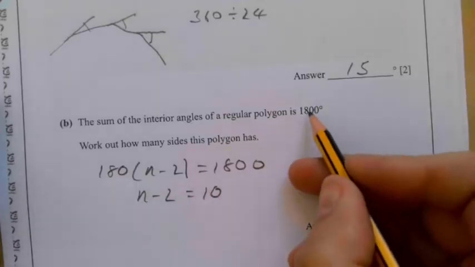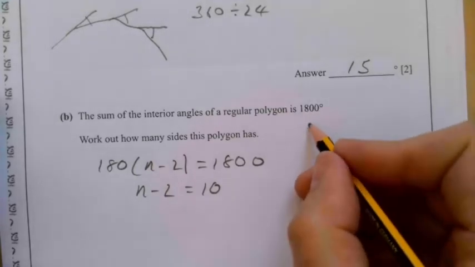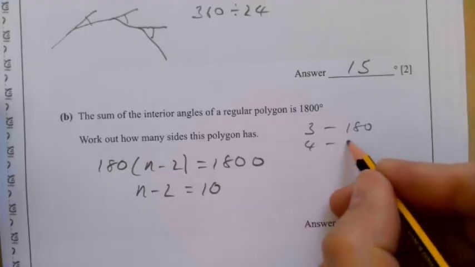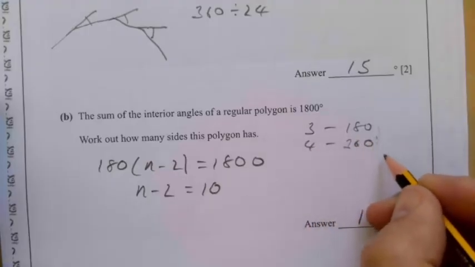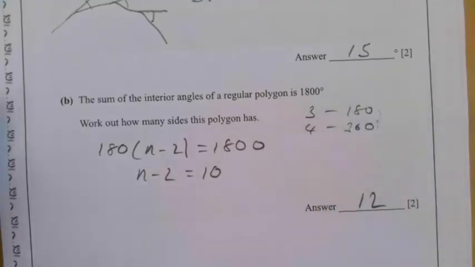The other thing you can do is just work your way up. It won't take too long. You're sitting with a calculator there, so just keep adding the 180s. Everyone knows that 3-sided polygon, as in a triangle, is 180. 4-sided is 360. So just keep going up on 180s, and you'll get there after about 10 goes to do 1800.